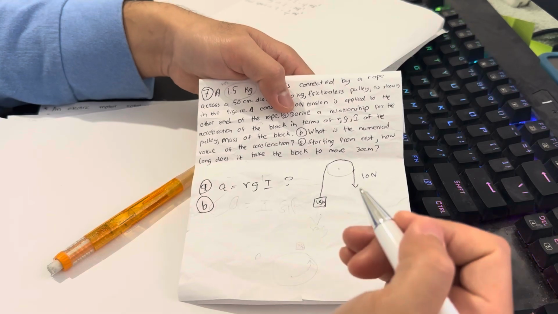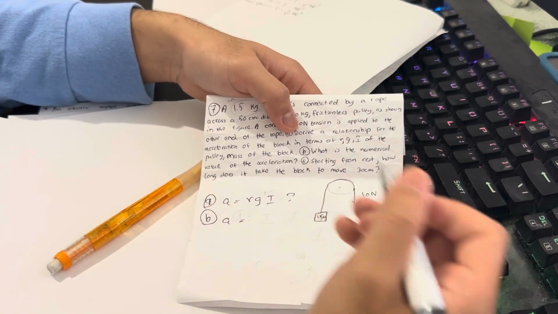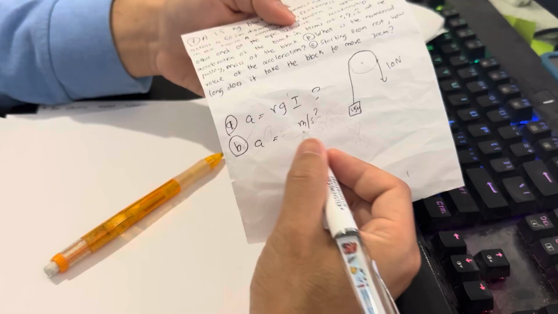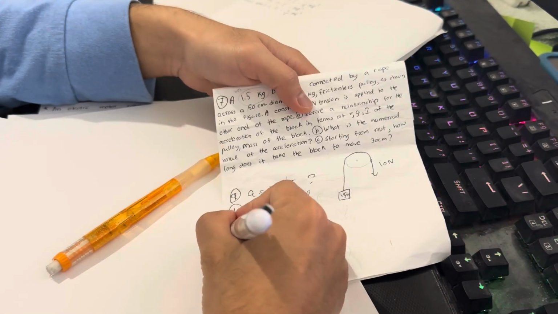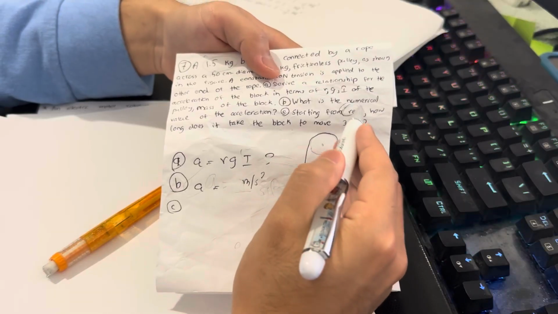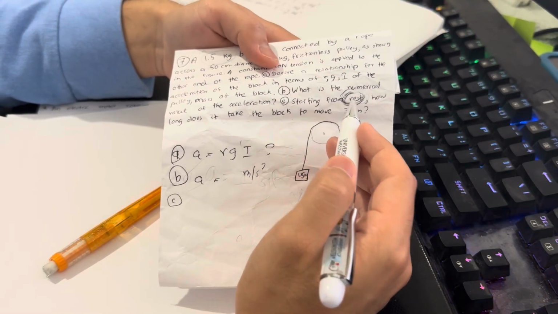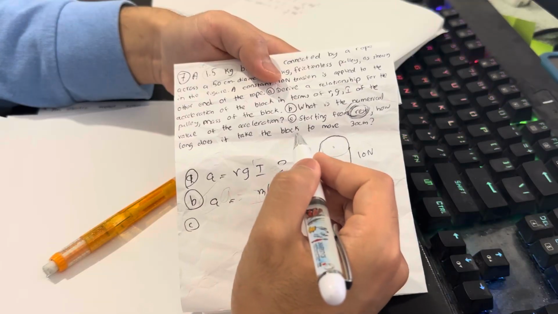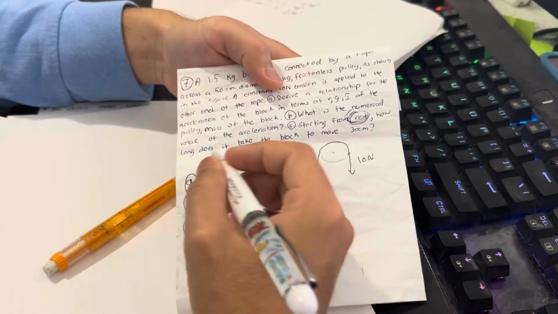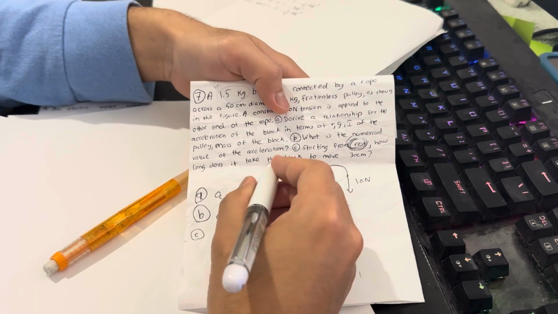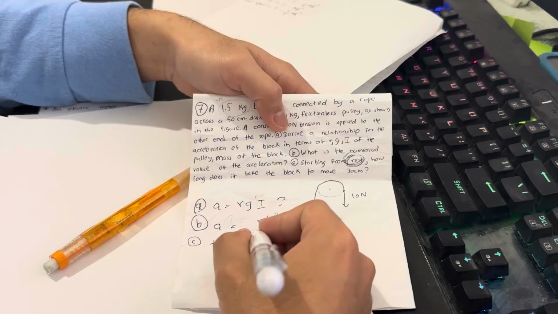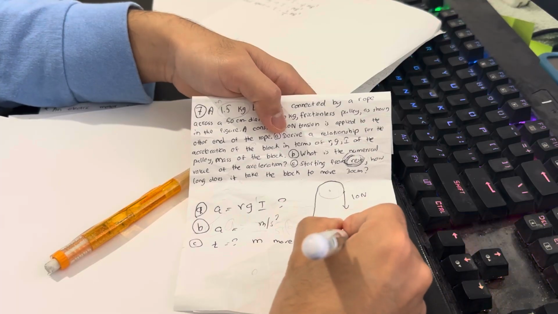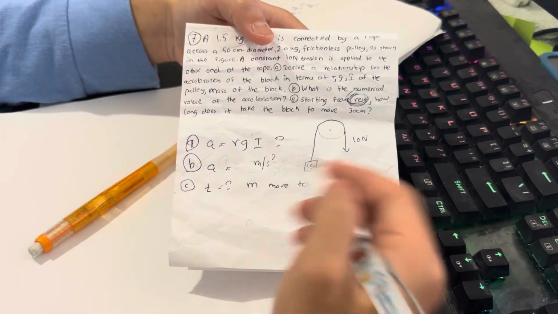Numerical means with numbers, so we have to plug in the numbers, in meters per second squared. That's question B. And C, starting from rest, we need to read the question very carefully: how long does it take the block to move 30 centimeters? So we need the time when the block has moved 30 centimeters. That's what we've got to find.